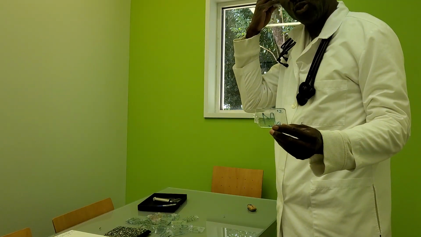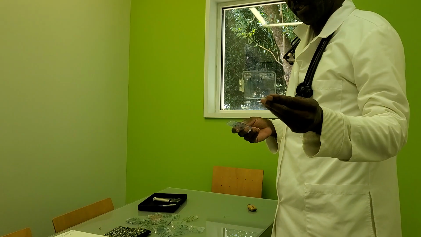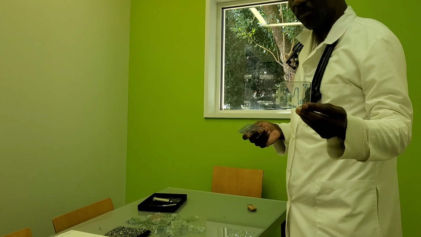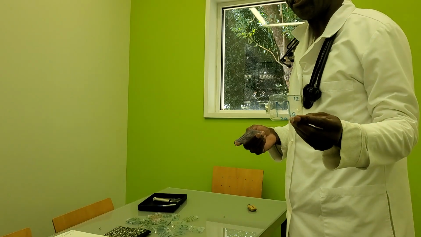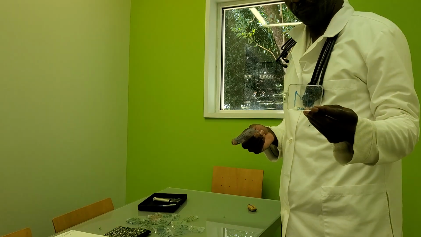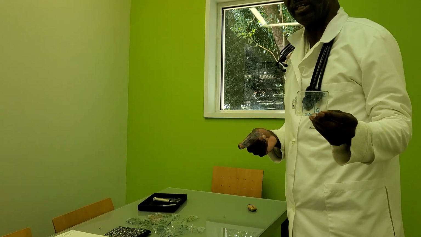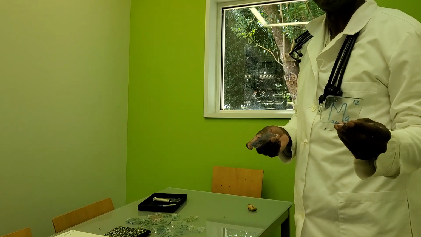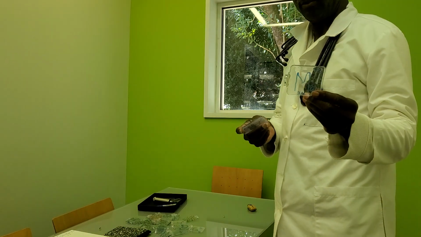The thrombocytes or the platelets, and thrombocytopenia would be a low thrombocyte count, and thrombocytosis a high one. We have erythrocytes, and we have erythrocytopenia, erythrocytosis, and we have leukocytes, leukopenia, and leukocytosis.